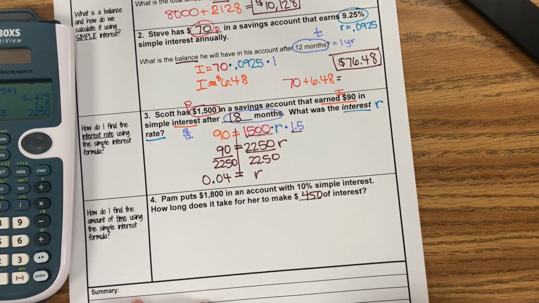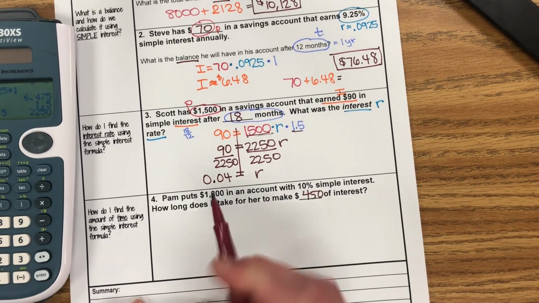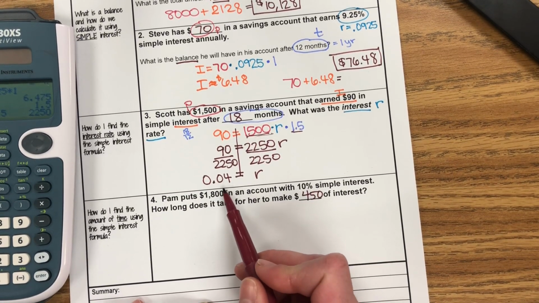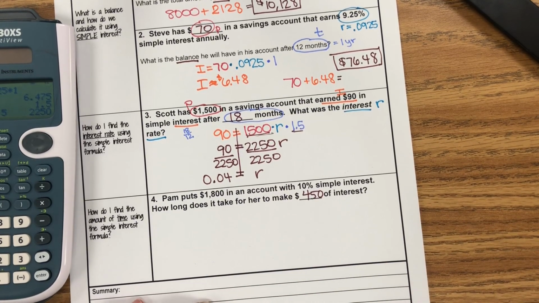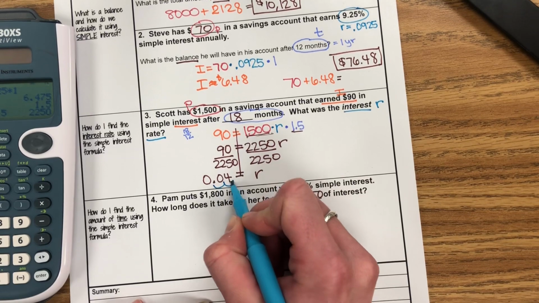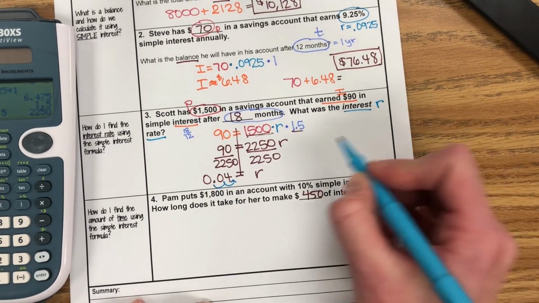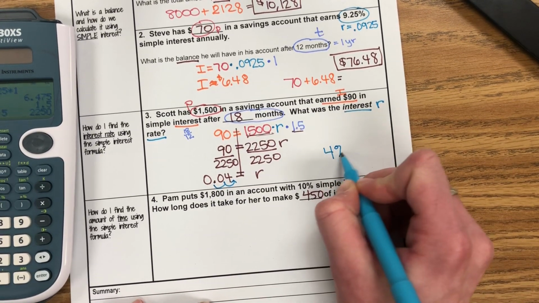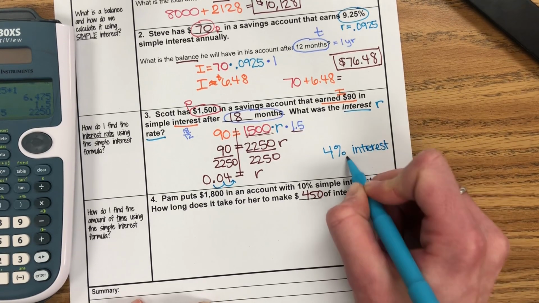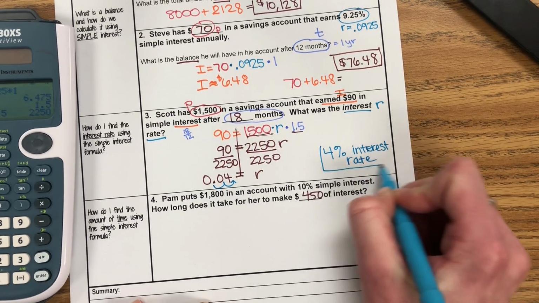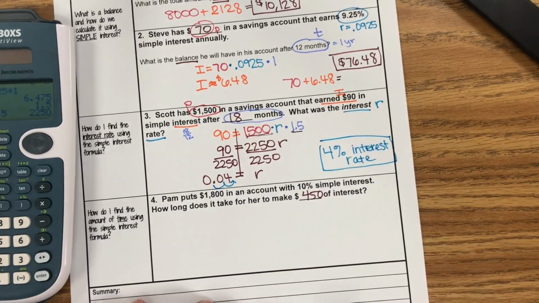0.04. Okay? Now, that's my interest rate as a decimal. So I have to go one more step to find my interest rate. I have to move it, because we need a percent. So a 4% interest rate. Changing that decimal to a percent.